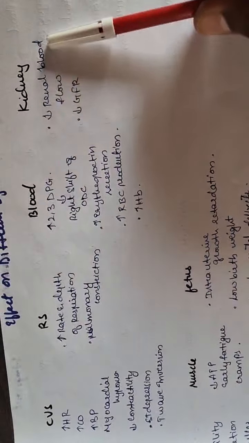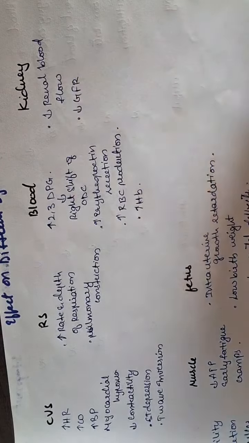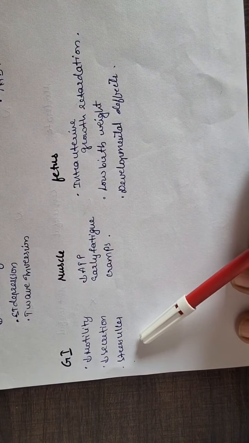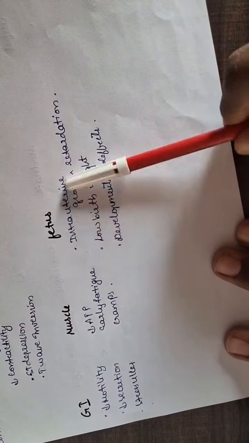Coming to kidney, there is decrease in the renal blood flow, decrease in GFR, and kidney helps in production of erythropoietin, which helps in increased production of RBC. Coming to GI, there is decreased motility, decreased secretion, and there may be stress ulcers formed. In muscles, there is decreased ATP, early fatigue can be seen, and cramps. In fetus, there is intrauterine growth retardation, low birth weight, and developmental defects seen.